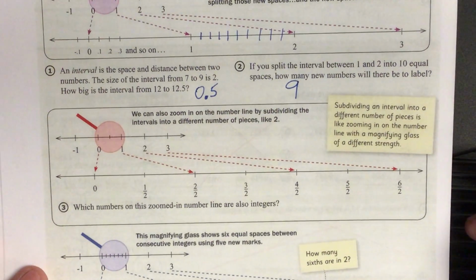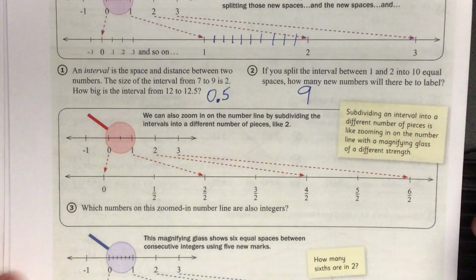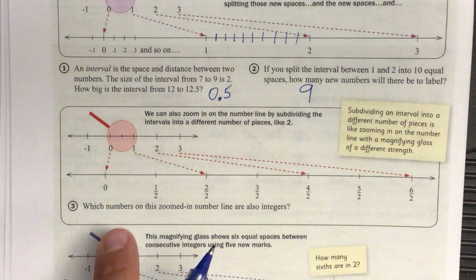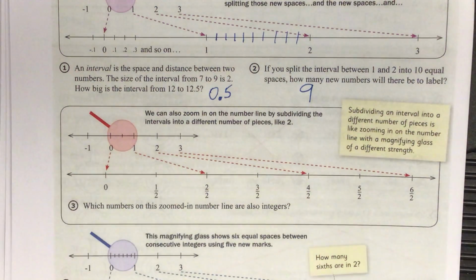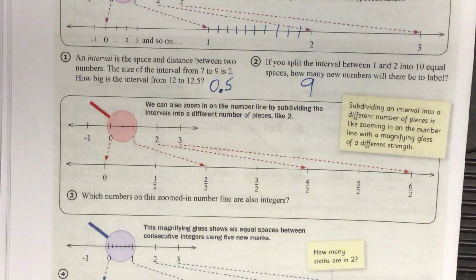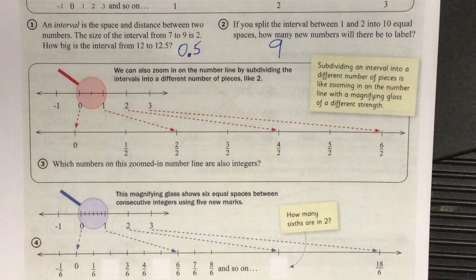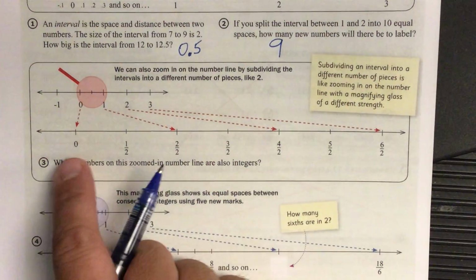Question 3. Which numbers on this zoomed in number line are also integers? So which ones of these on the bottom give you a nice integer? Right now they're all written as fractions, but some of them come out pretty nice. See any? Here are your options.